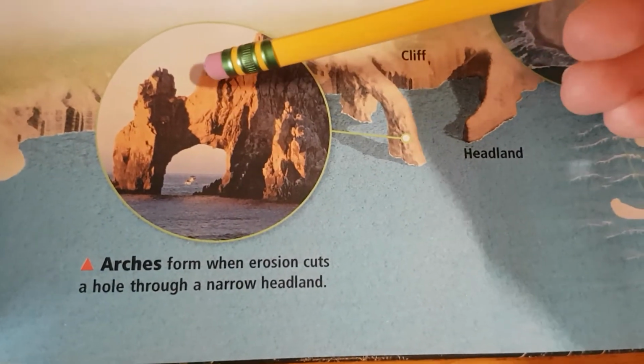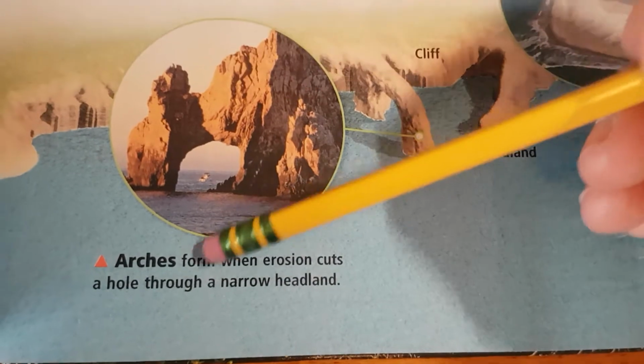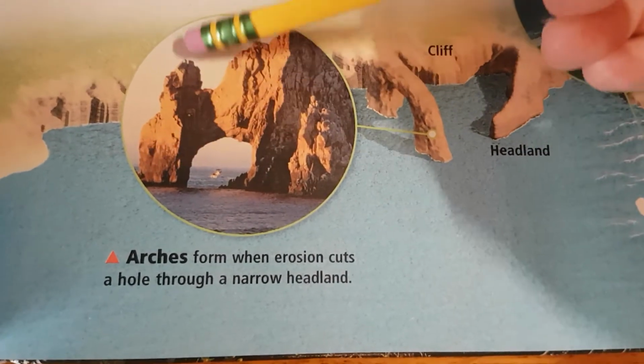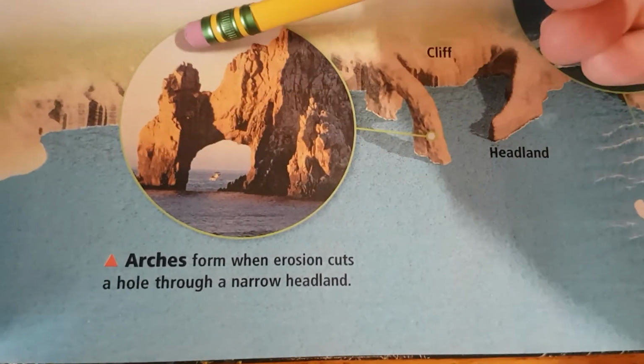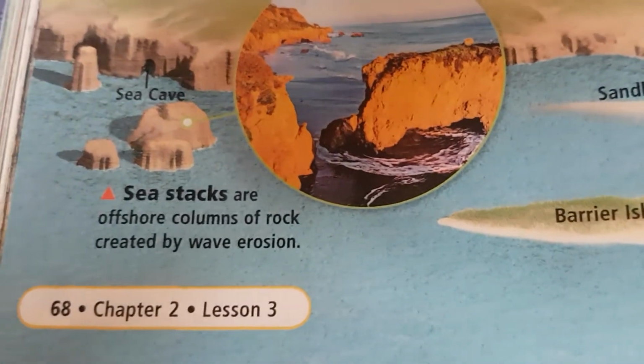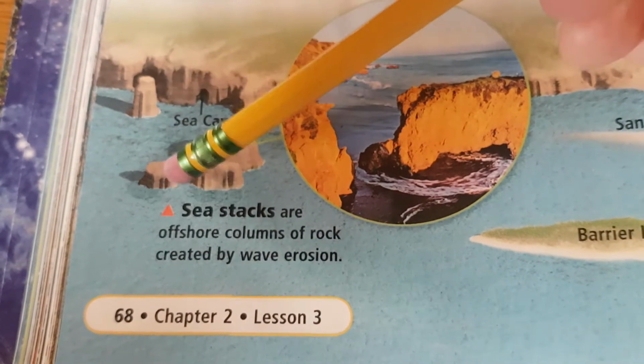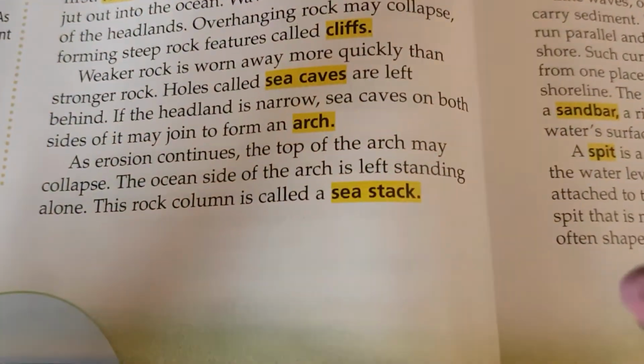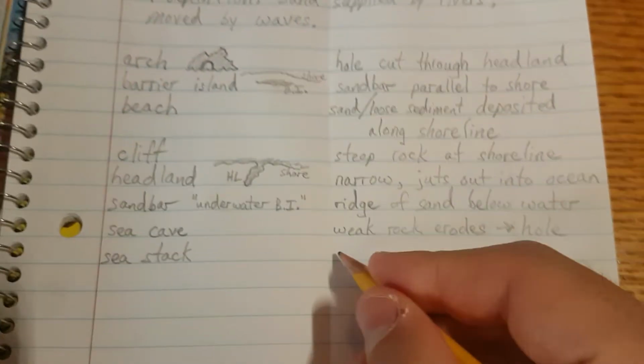And if all of this stuff right here gets eroded away and falls in, you'll be left with that tall pillar or column of rock right there all by itself. And what happens is it ends up looking like that, or those, sea stacks. Okay, so it's the left behind part, or the remnants of an arch.